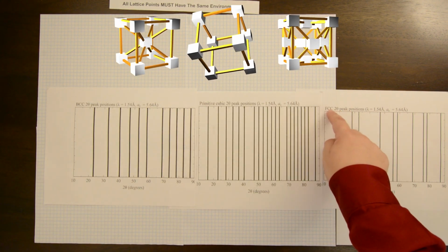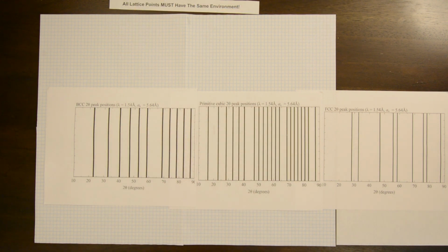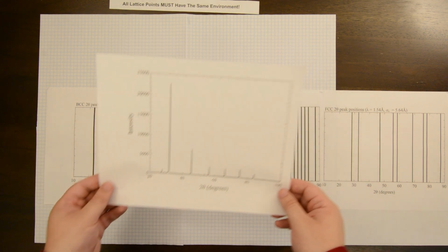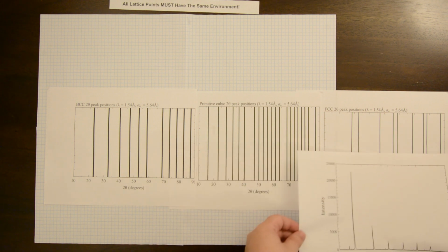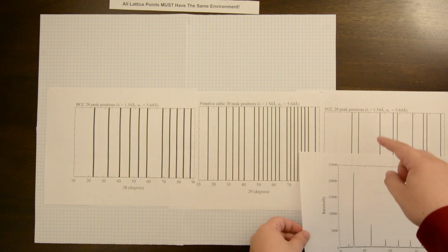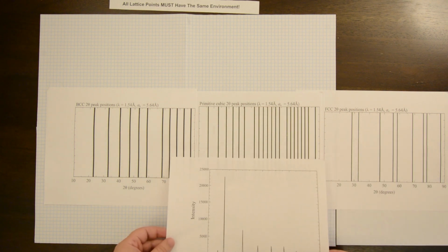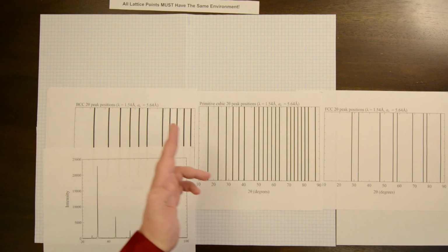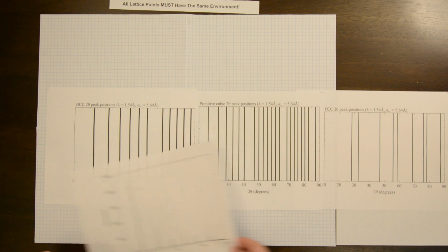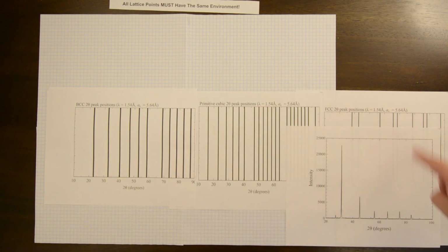This is the face-centered cubic, the primitive cubic, and the body-centered cubic. And if we try to match up our experimental data from our sodium chloride, we can see that, voila, it matches most closely with the face-centered cubic. The primitive has too many peaks. The body-centered also has too many peaks, and also they're pushed more over to the higher angles. The face-centered matches up pretty much perfectly.